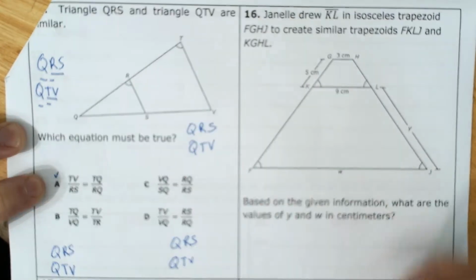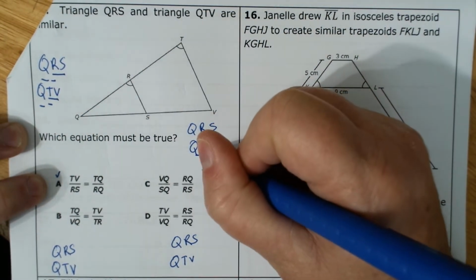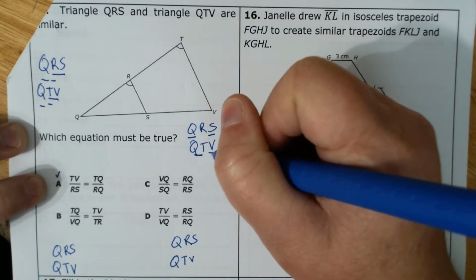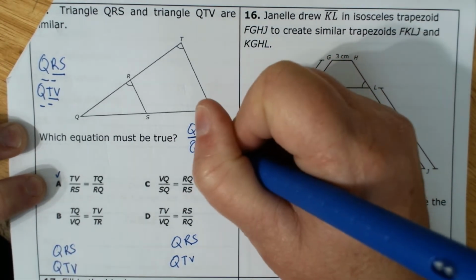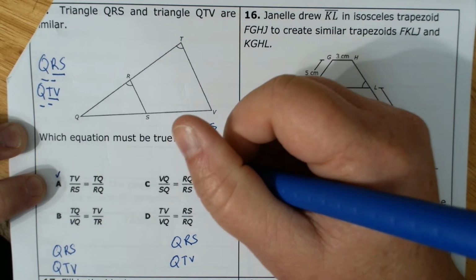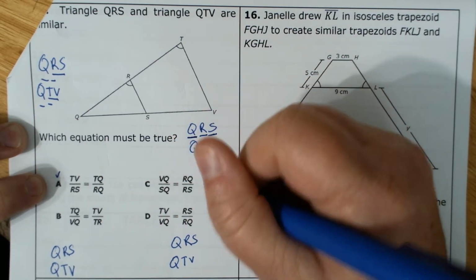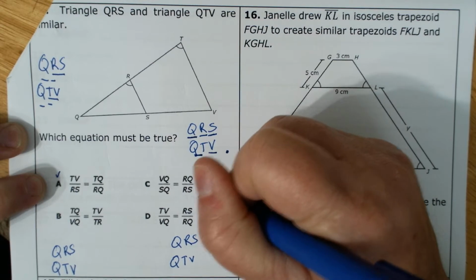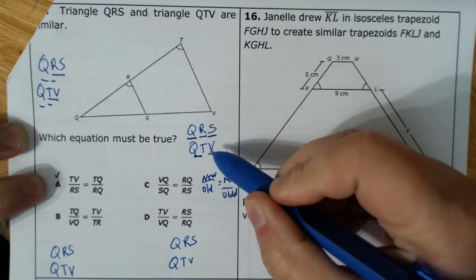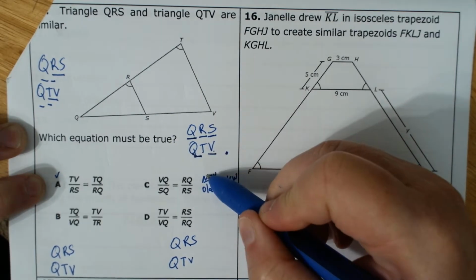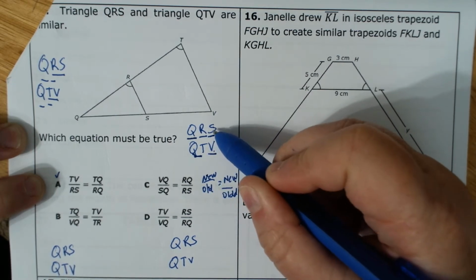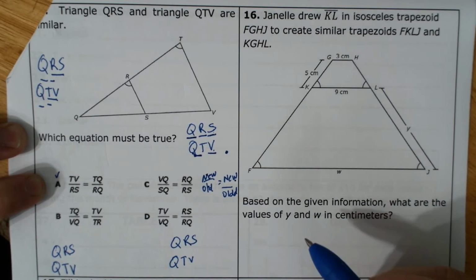I like that one. VQ is to SQ as RQ. VQ is to SQ. I started here, and then RQ, I can't start there. Okay, this is not new over old. This is not new over old equals new over old. Because if I do VQ, that's here. SQ is here. RQ is back to here. So that's not in the right order.